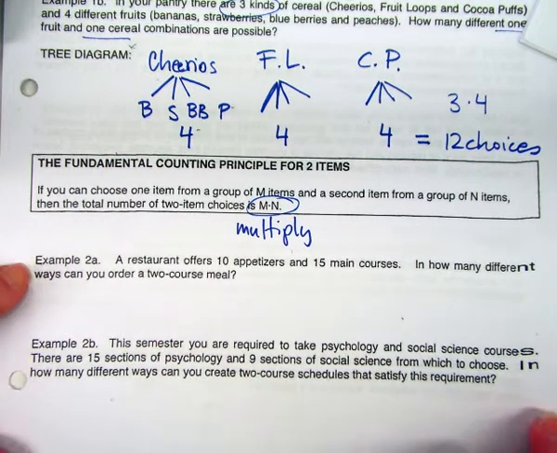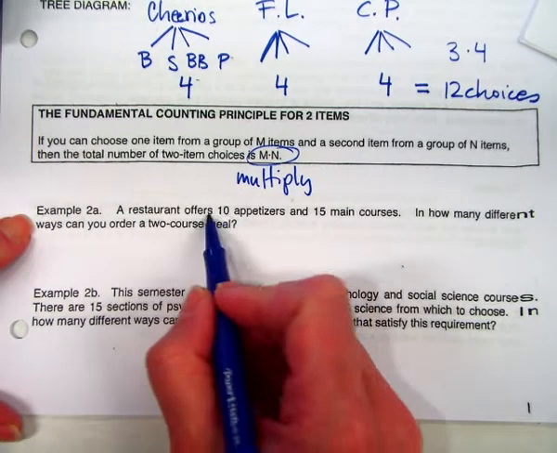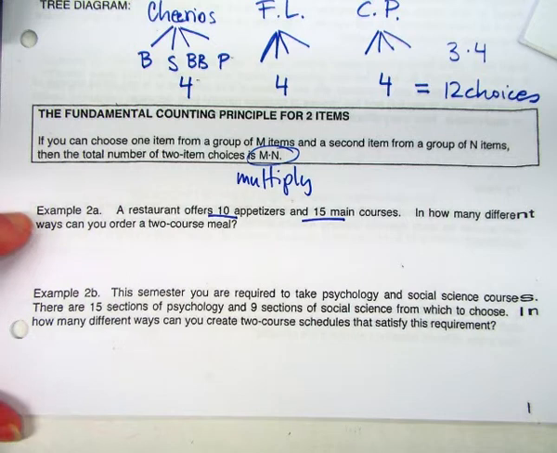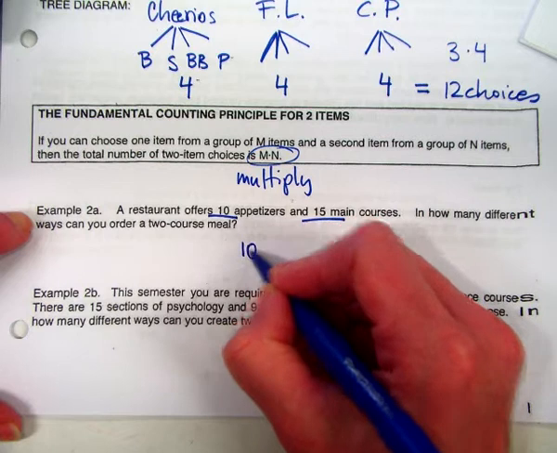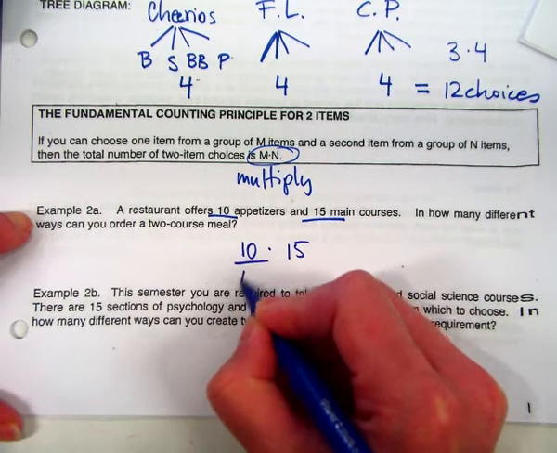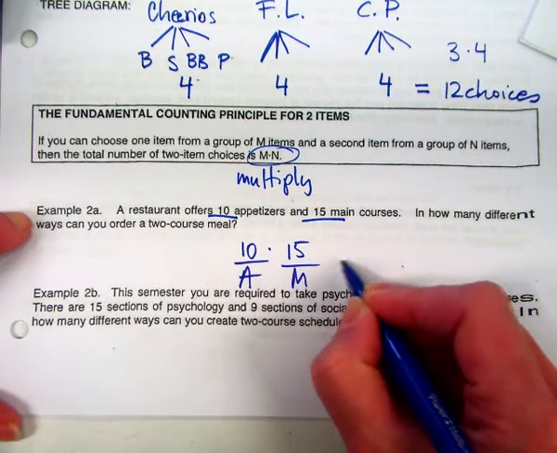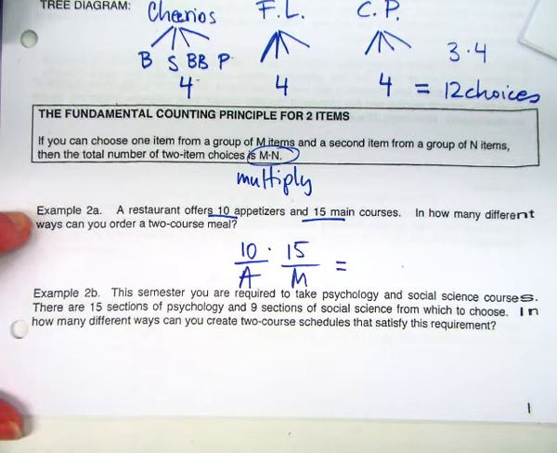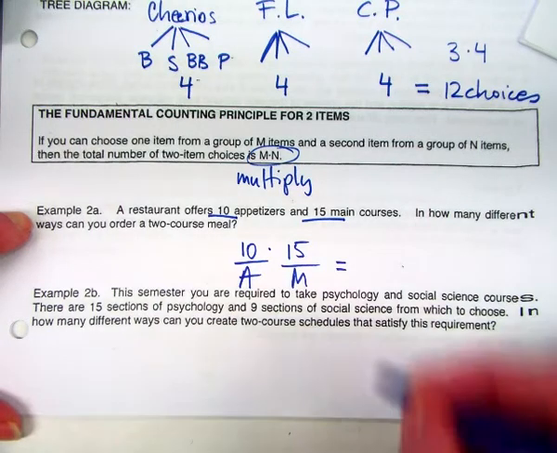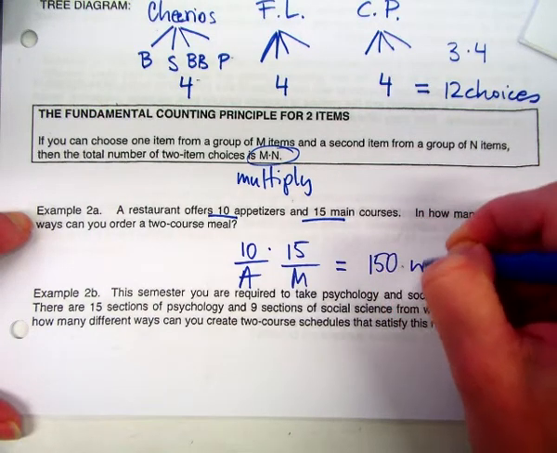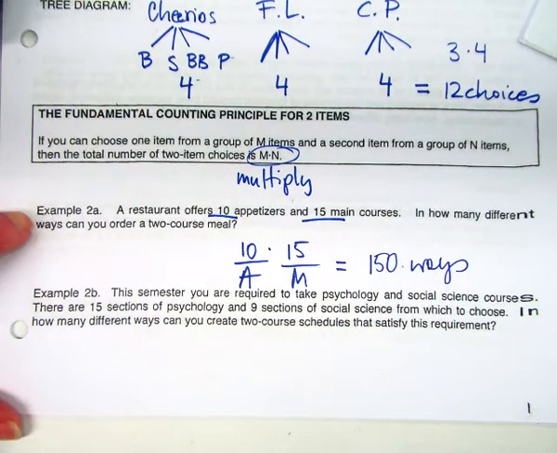So in example 2, a restaurant offers 10 appetizers and 15 main courses. In how many different ways can you order a 2-course meal? Well, 10 times 15, because we have your appetizers and your main course. 10 times 15 will be, there are 150 ways to order your dinner.